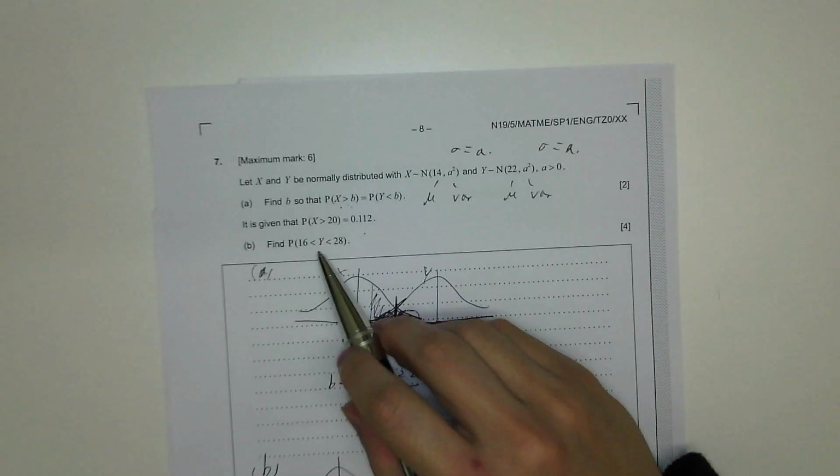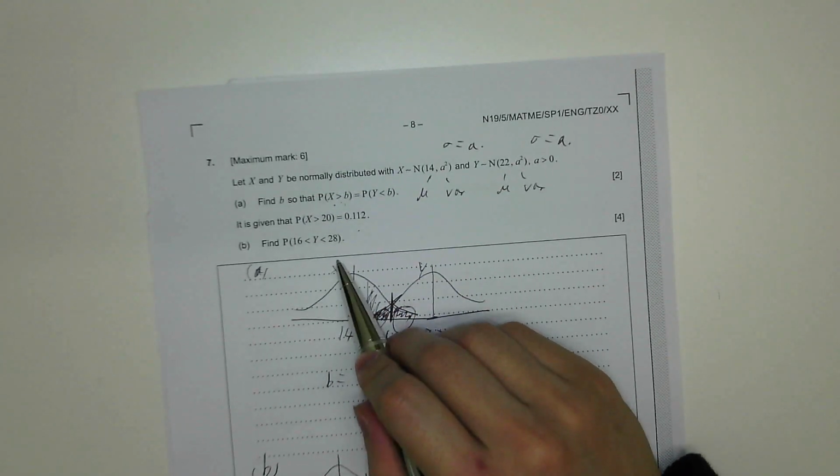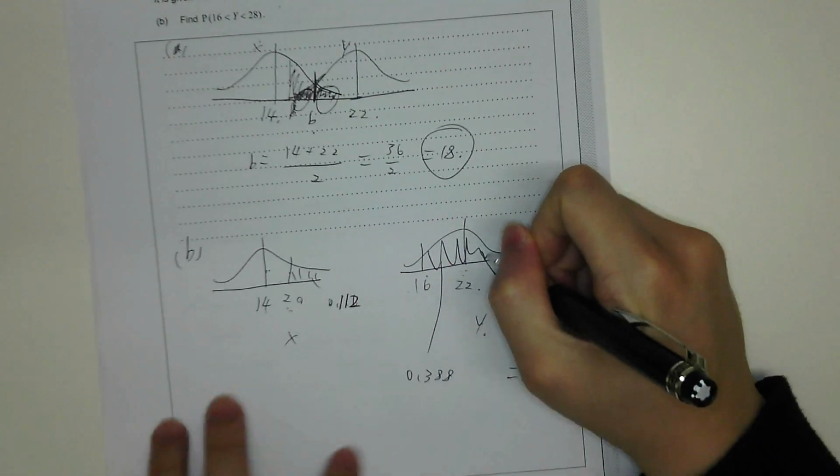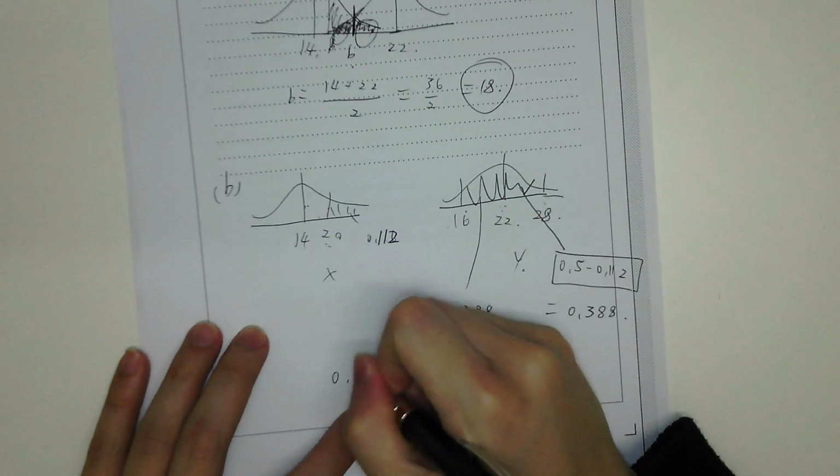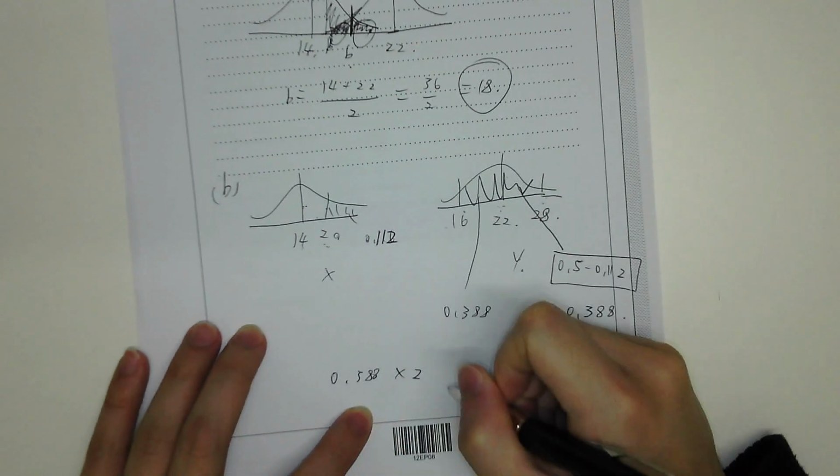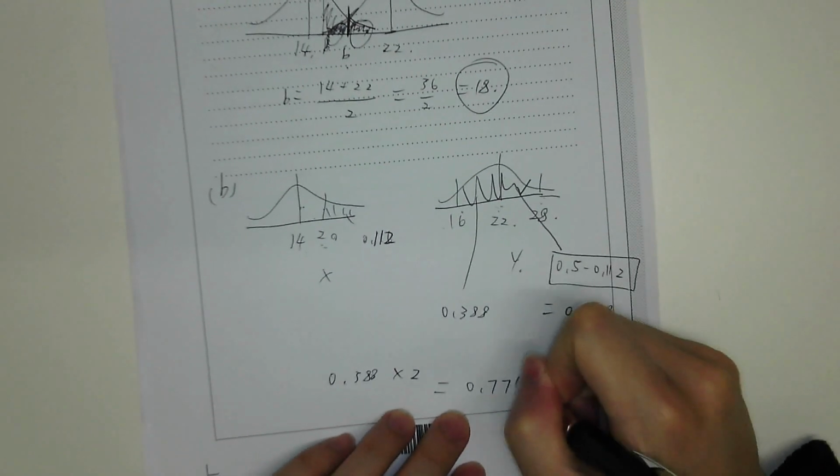So now we are finding the probability between 16 and 28 in the variable y, which means the whole area. So the probability will be 0.388 times 2, 0.776.